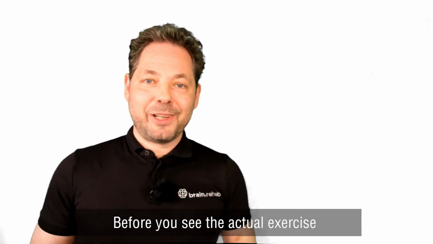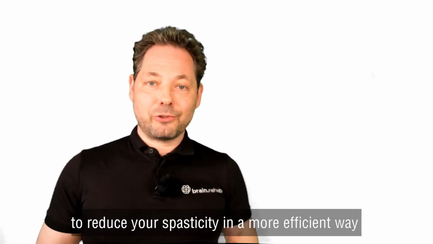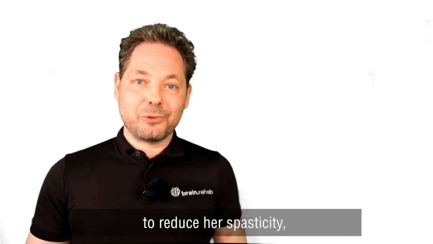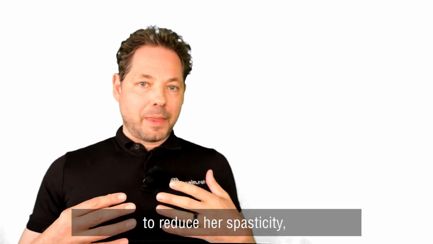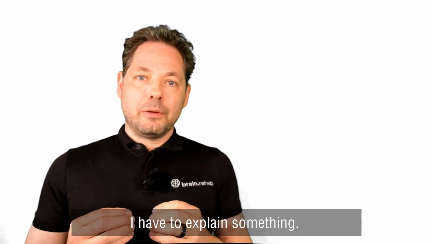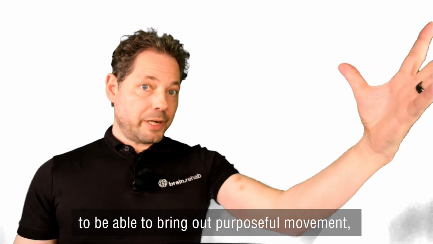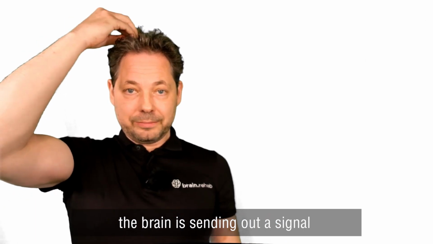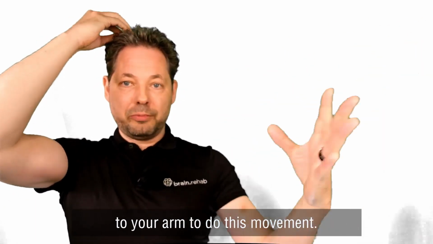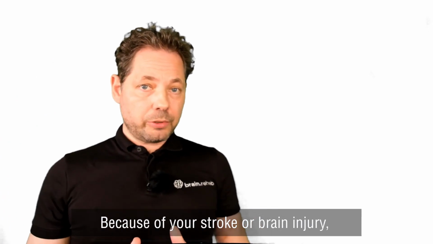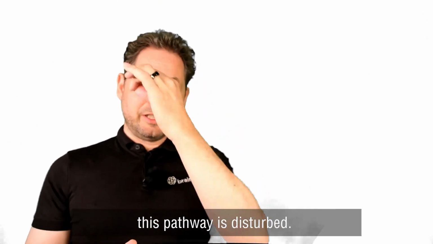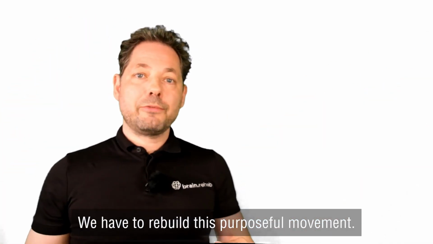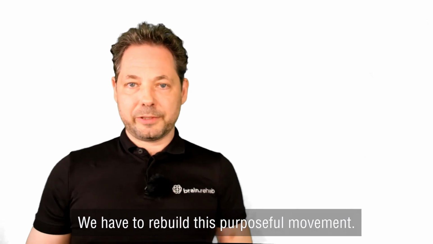Before you see the actual exercise that you're going to use to reduce your spasticity in a more efficient way, and the exercise that Linda used to reduce her spasticity, I have to explain something. You have to remember that to be able to bring out purposeful movement, the brain is sending out a signal to your arm to do this movement. Because of your stroke or brain injury, this pathway is disturbed, so you cannot send out the signal again. We have to rebuild this purposeful movement.